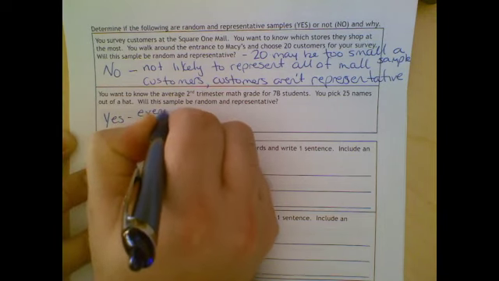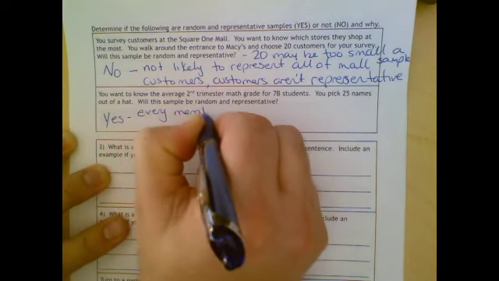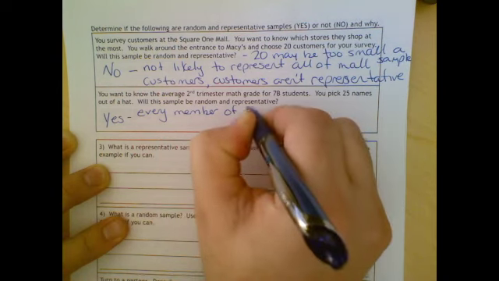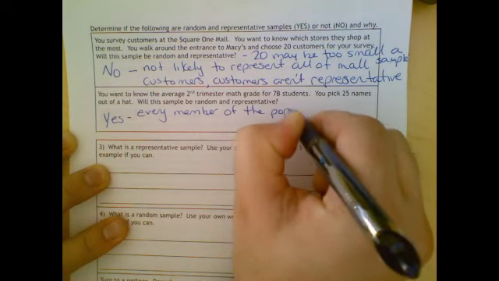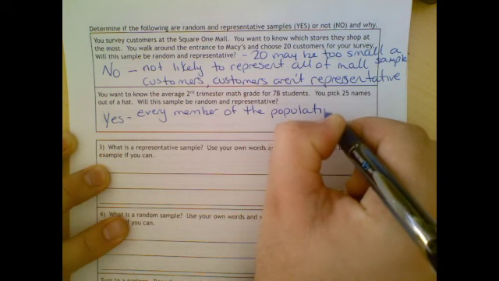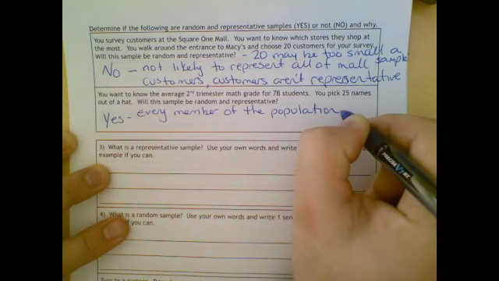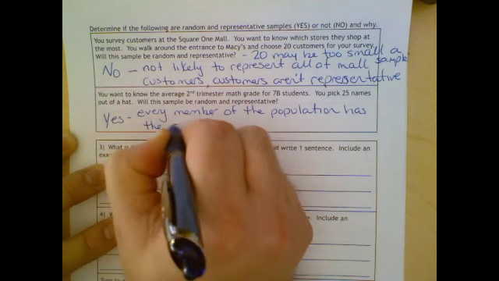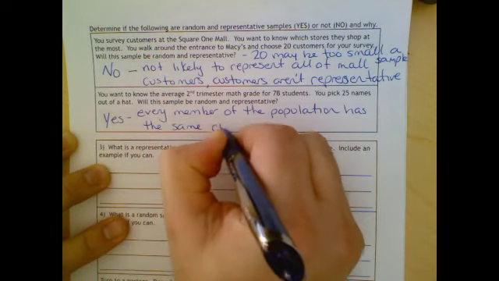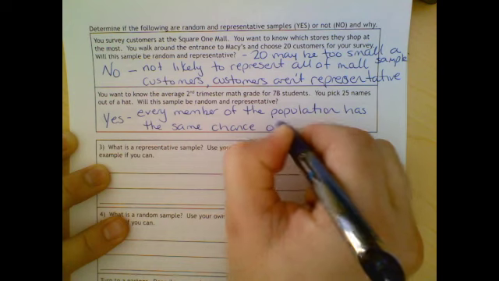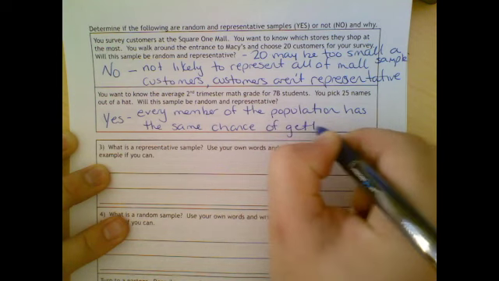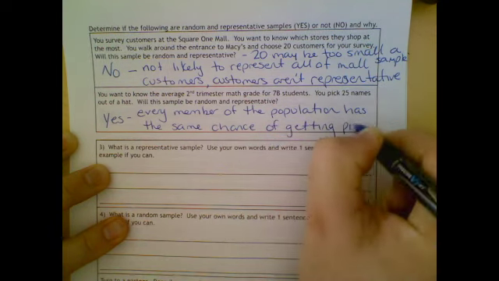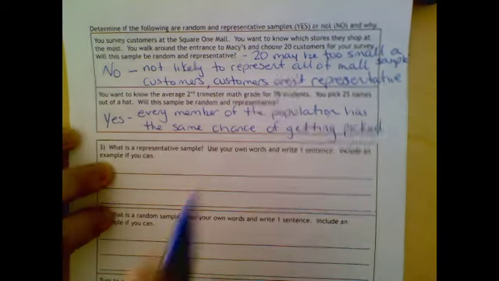Every member of the population has the same chance of getting picked.